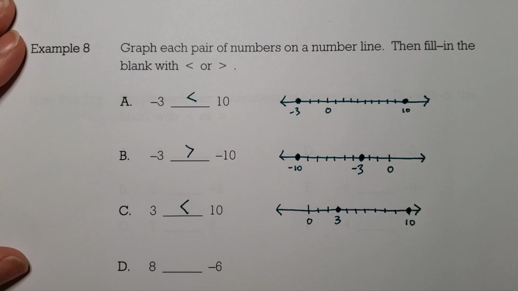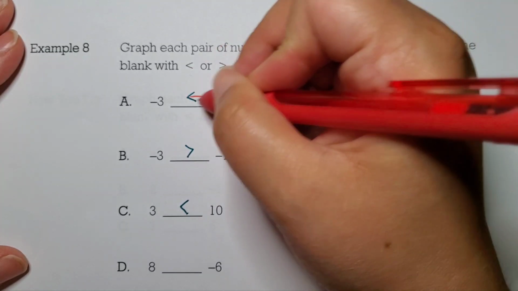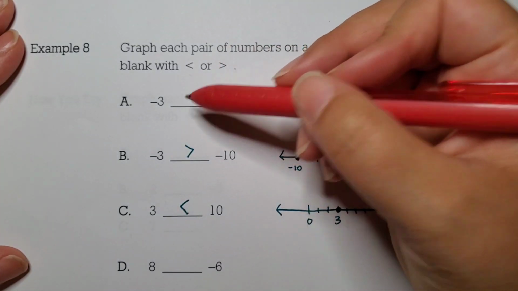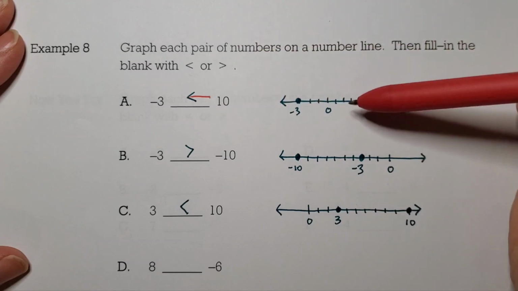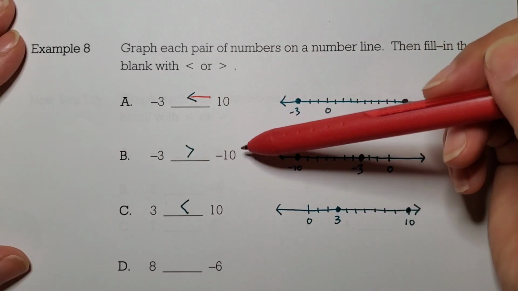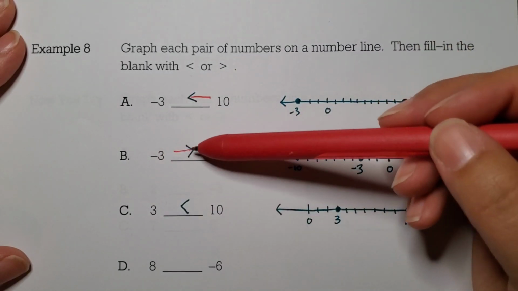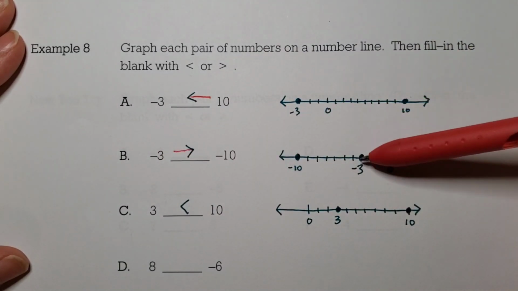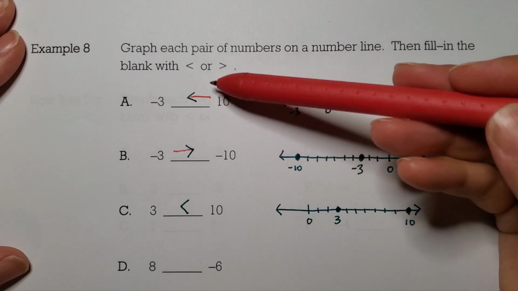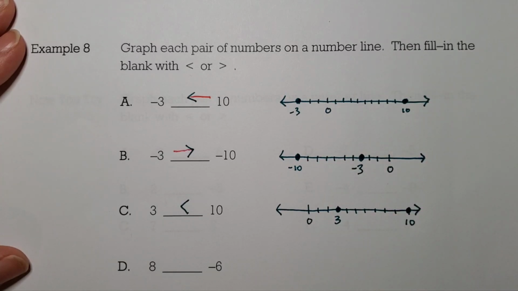think about these symbols kind of like arrows. So in this case, the -3 is pointing to the left of 10. So the 3, right, is on that side of 10. Whereas with -3 and -10, this is saying the -3 is to the other side of the -10. So the -3 is over here. So you can use those symbols kind of like arrows to help you identify which side the number is on.